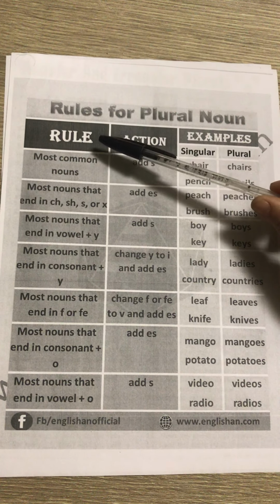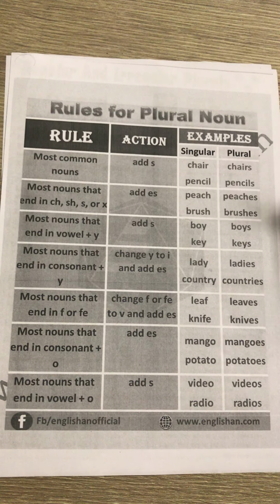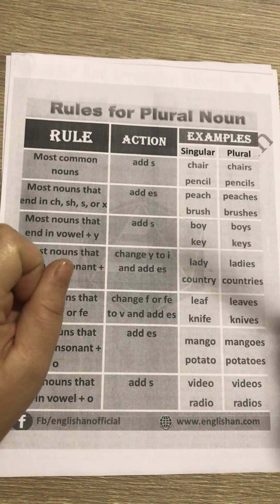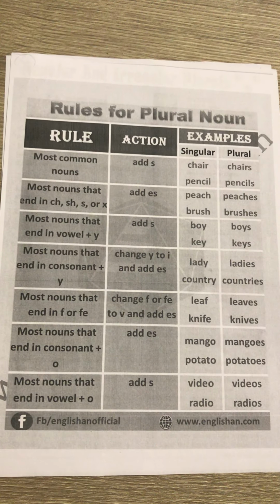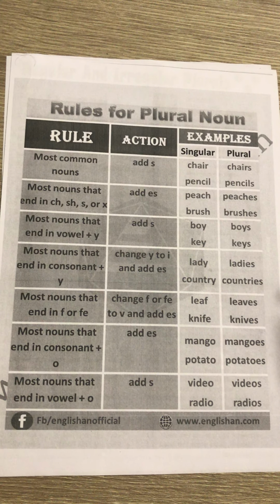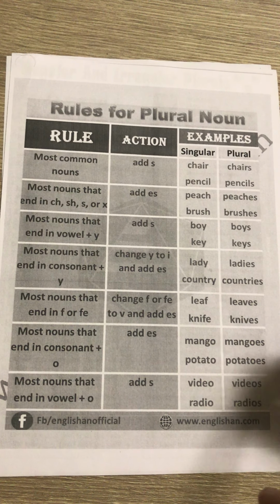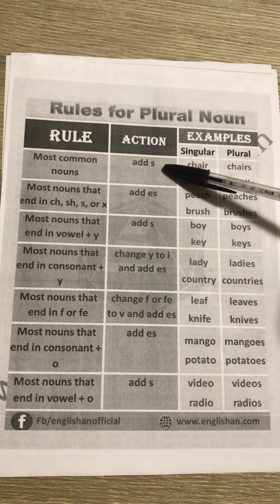Here we go. The first rule is for most common nouns. Now, a common noun is pen, bottle, dog, pan, plant, pineapple. Any common noun. That means a noun that's not specific. So any person, place, or thing. As soon as it's specific, it becomes a proper noun. We all know that by now. So, for most common nouns, we just add s.